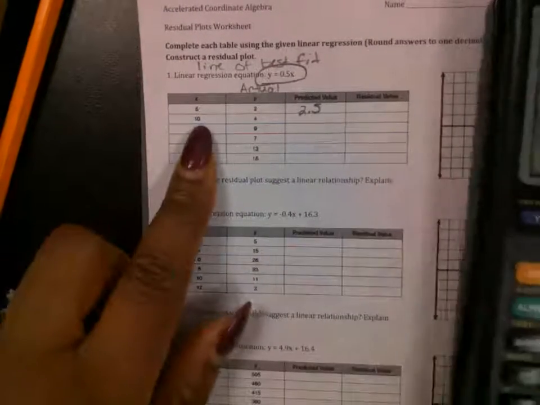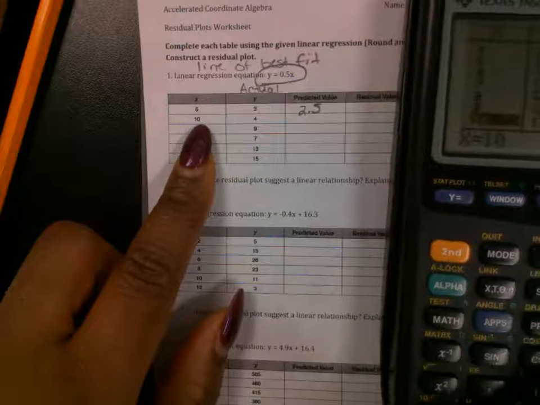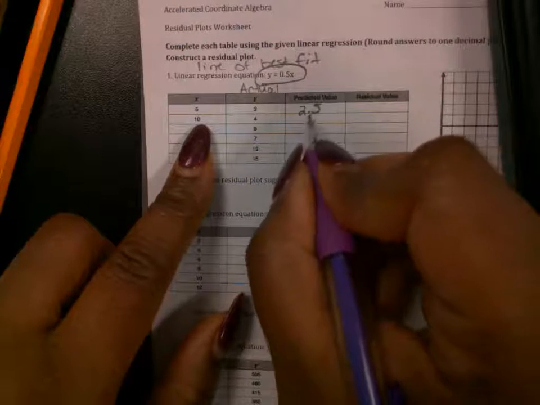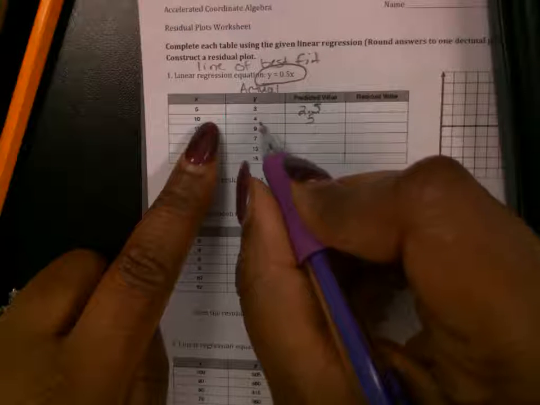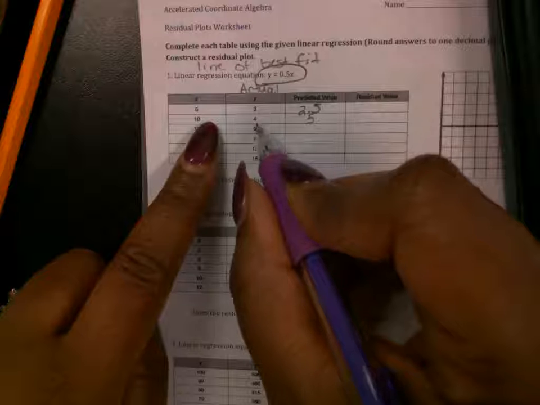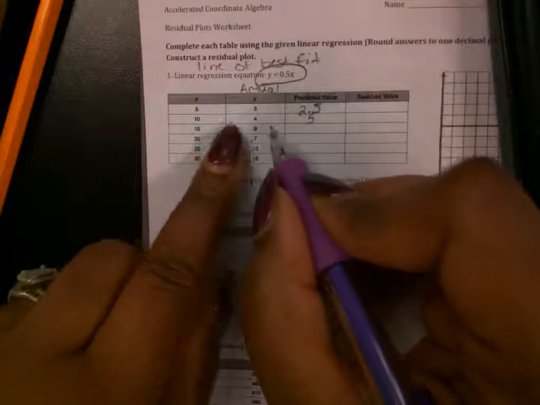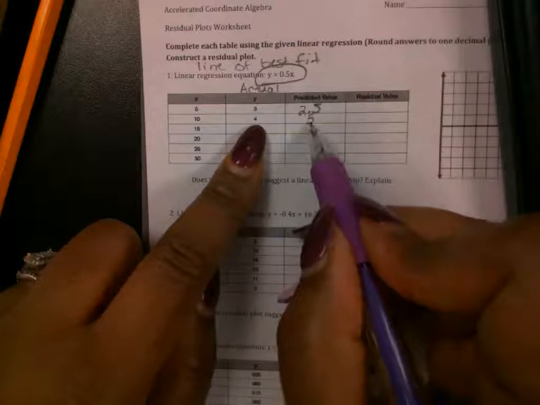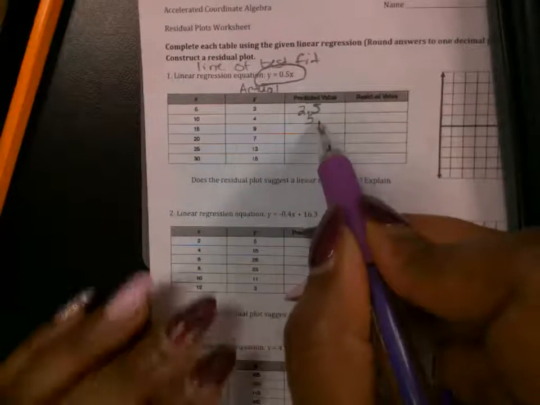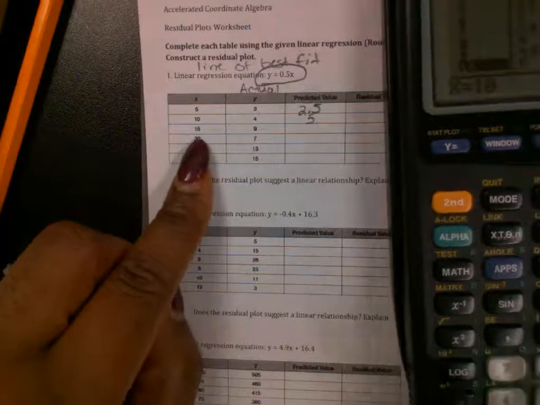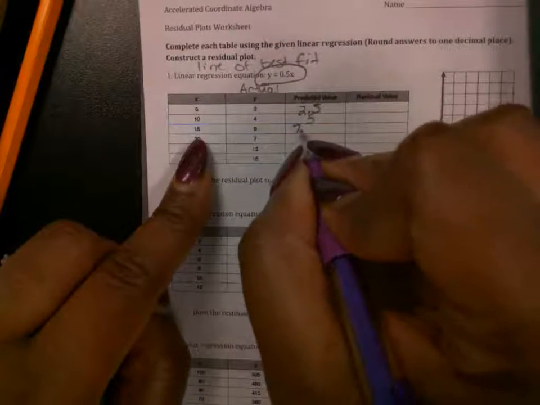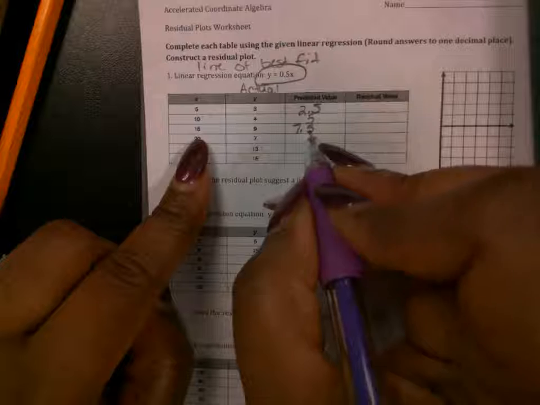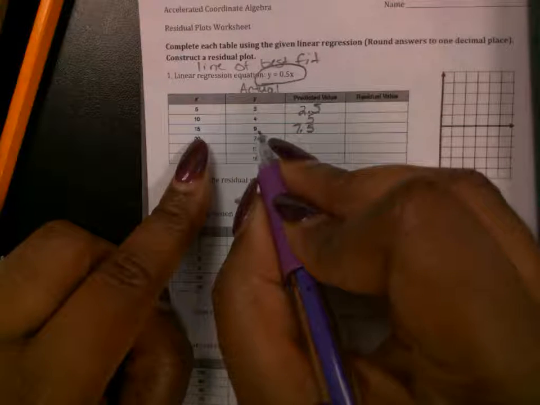All right, so let's look at 10. Go down to 10. What's your predicted for 10? 5. Is the actual above or below the line of best fit? The actual is 4, so it's below. How is it below? 5 is bigger than 4, or some people say 4 is smaller than 5. Good. Let's go down to 15. What's the predicted for 15? 7.5. Is your actual above or below? It is above. Do you see that?